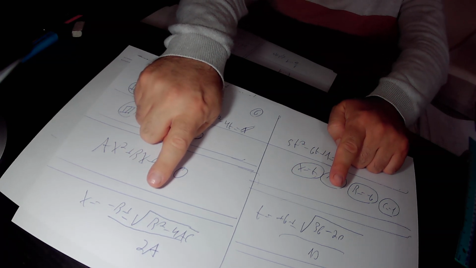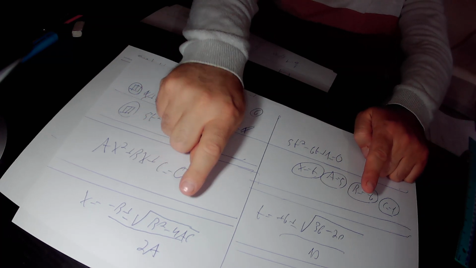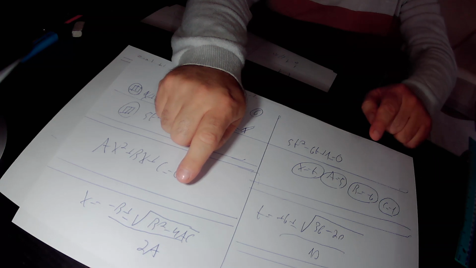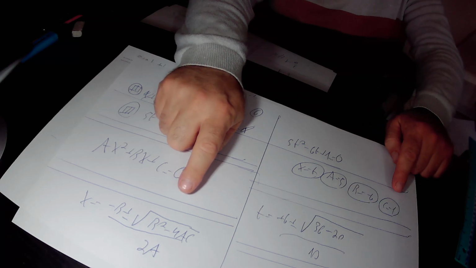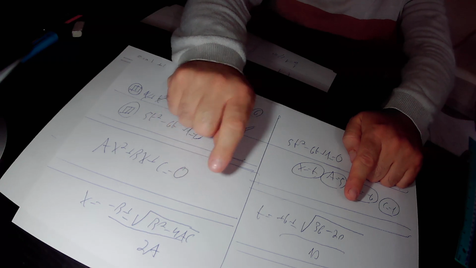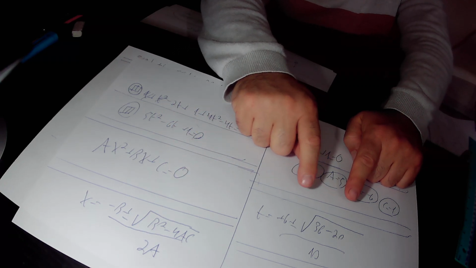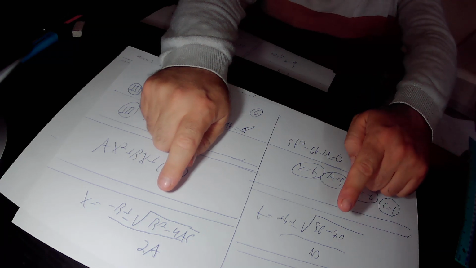squared. b is minus 6, therefore b squared is minus 6 squared, that is 36, minus 4 times a. a is 5, so minus 4 times 5 is minus 20, times c. c is 1, so minus 20 times 1 is minus 20. So inside the root we have 36 minus 20, divided by 2a. a is 5, so 2a is 2 times 5, that is 10.